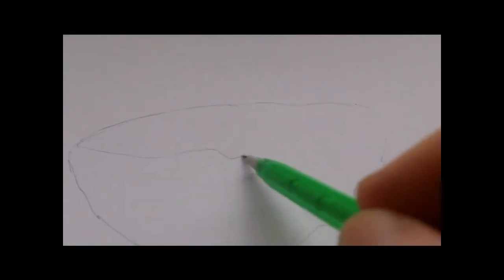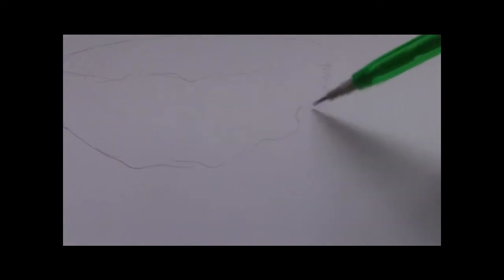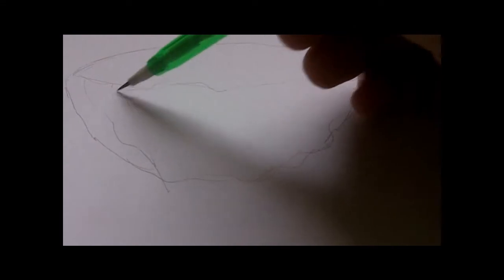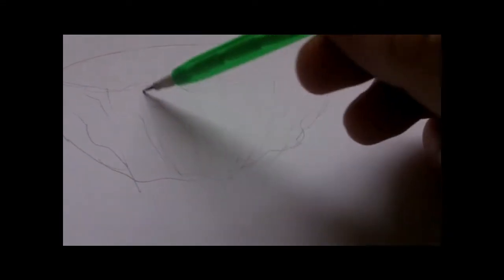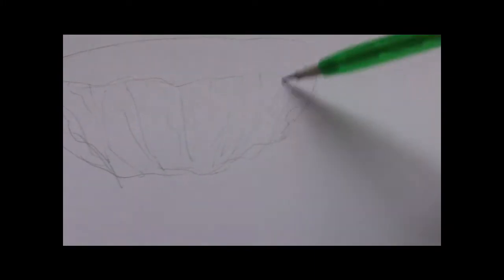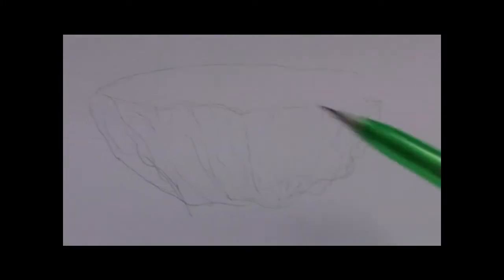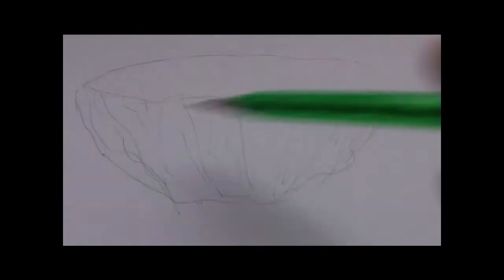So I'm just going to draw some floating island ideas. This is just like an island idea that we can just draw. Looks almost like a bun or a cupcake or something, but we can just sketch some rough lines there.